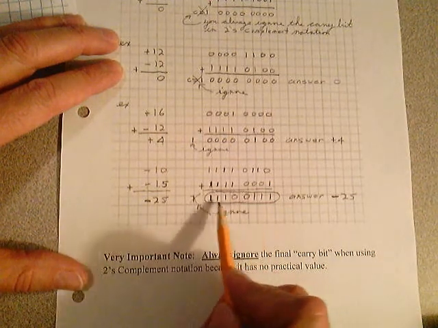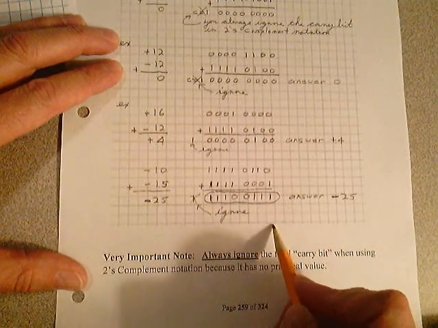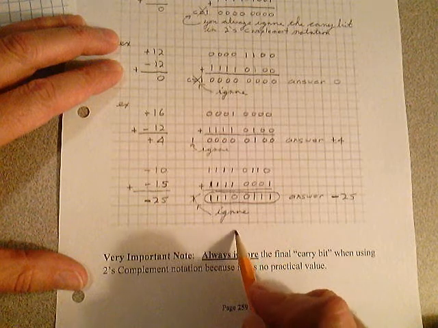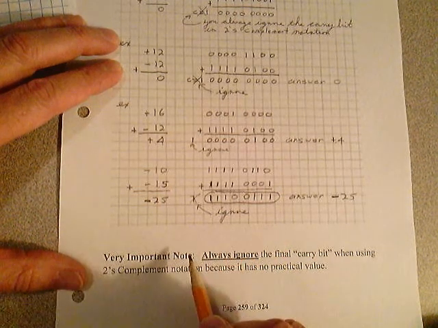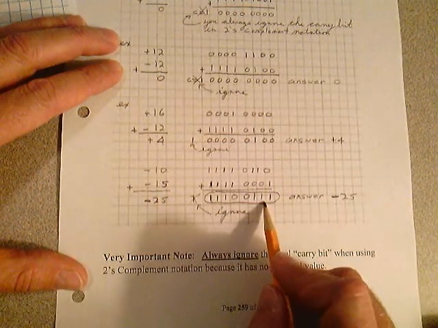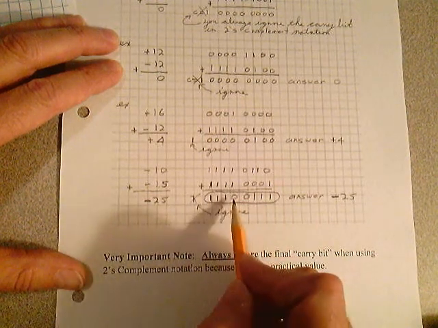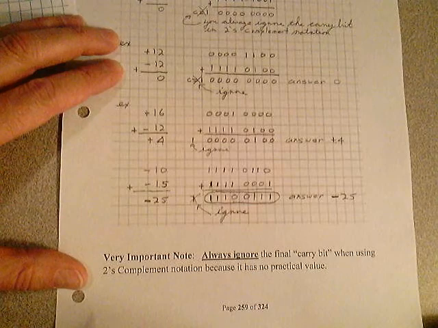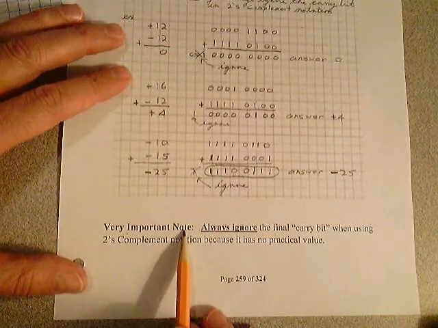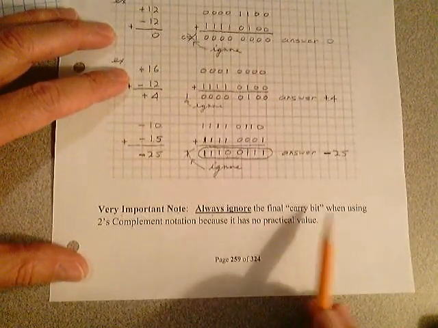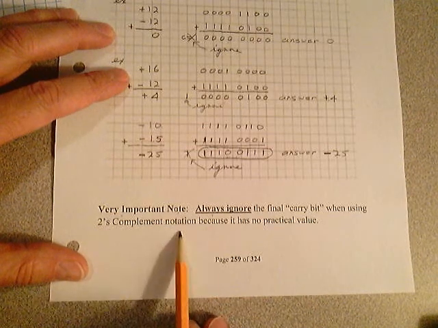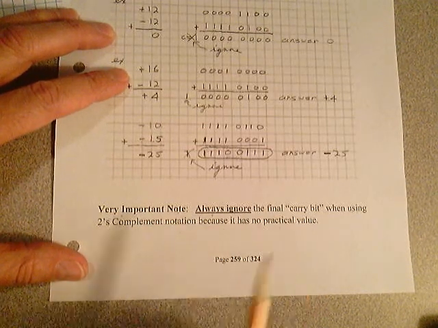Take the 2's complement of that number. Write it down: 1, 0, 0, 1, 1, 0, 0, 0. And you'll get a 25. And that tells you it's a negative 25. But that's what you circle because that's the answer. A very important note: you always ignore the final carry bit when using 2's complement notation because it has no practical value.